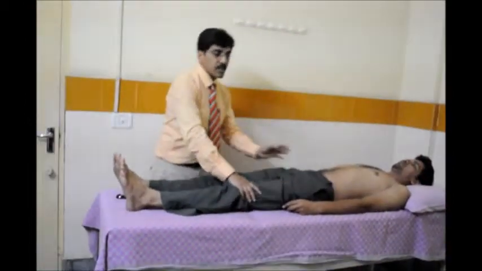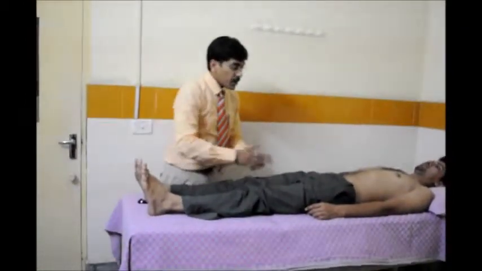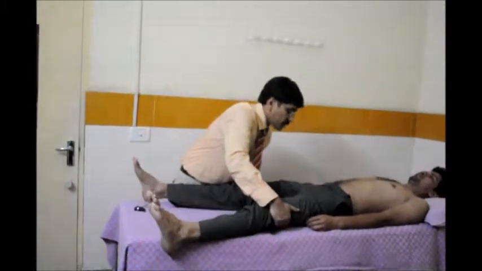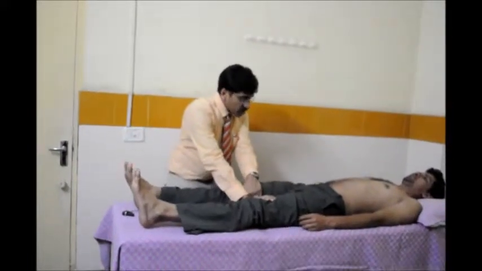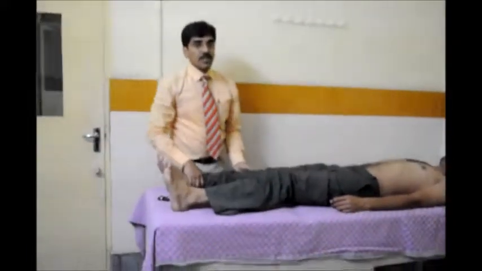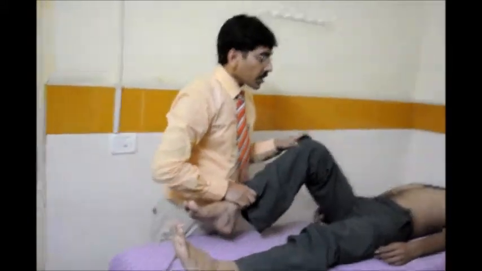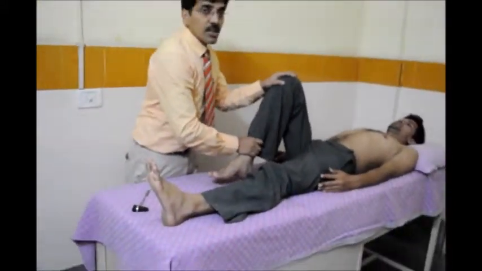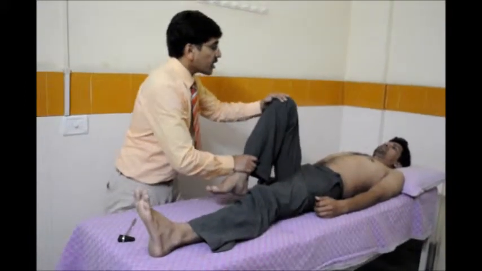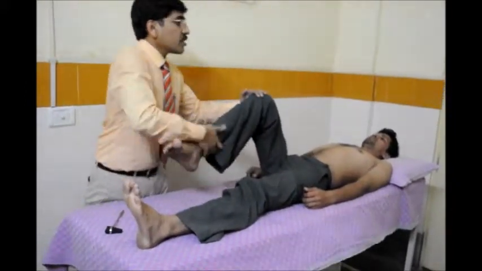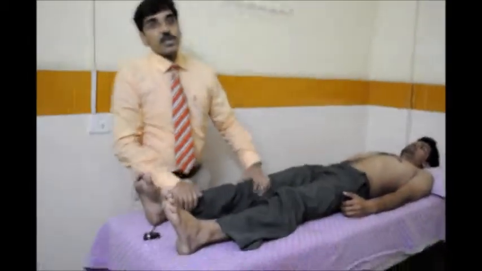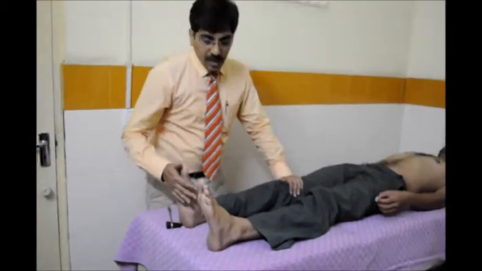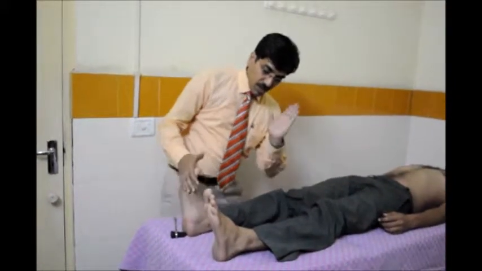Abductors. Now we have measured flexors and extensors. Now abductors. Can you widen your legs and try to resist? So these are the abductors. It's grade 5. Adductors, can you bring them towards each other? Adductors are grade 5. Next is the knee joint. Can you straighten your leg with force? Now flex the knee joint. It's again grade 5. Like this, we need to check the power of the knee joint. The same thing we need to do for the ankle. Flex it, cross it.